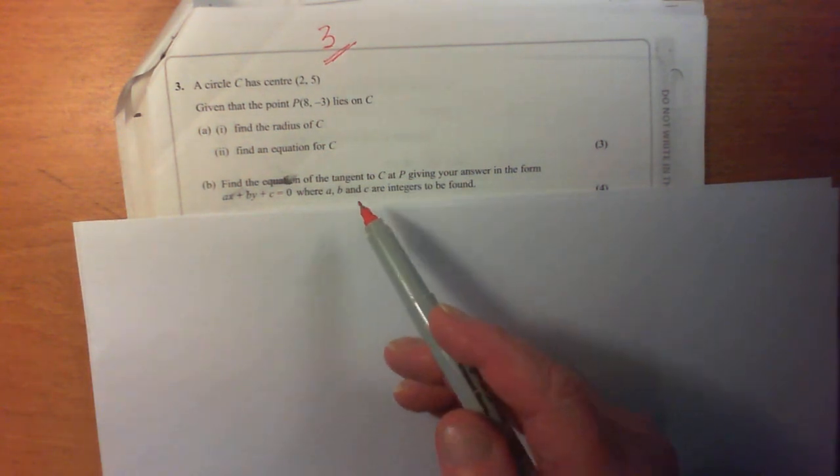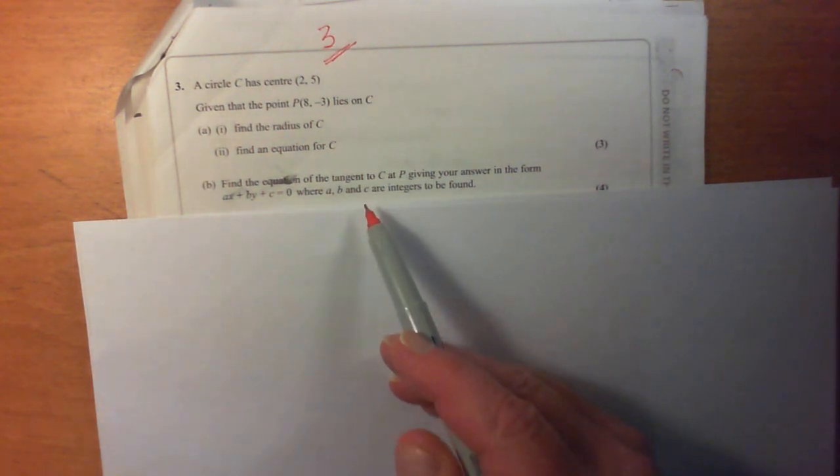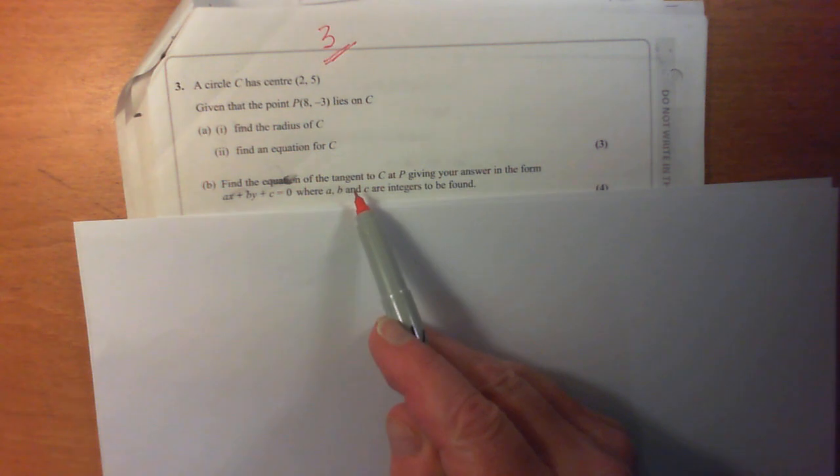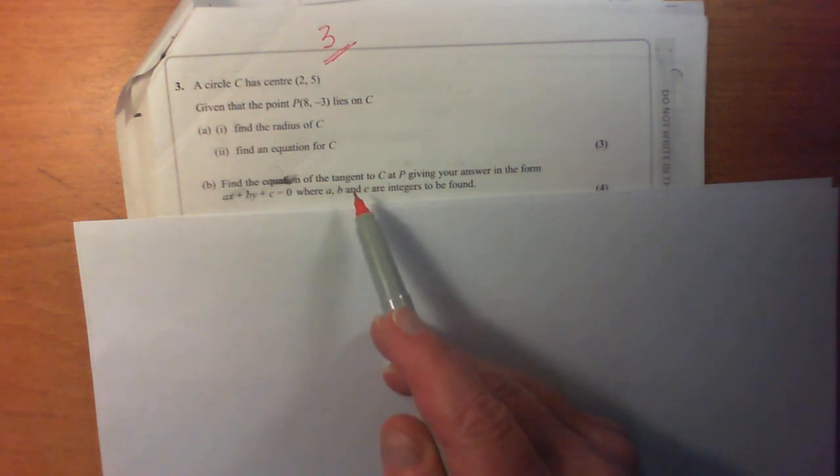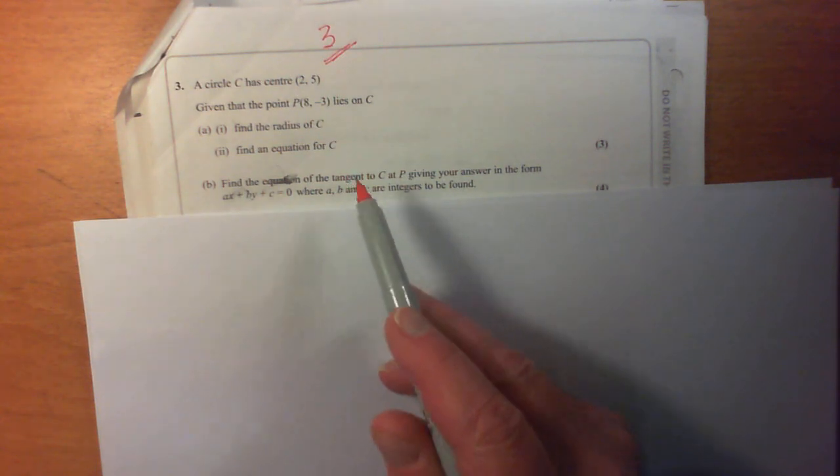Finding the radius and the circle equation itself, given that you've got the centre, is fairly straightforward. Then there's another standard question where this time they're asking you to find the equation of the tangent. Quite often the question would be to find the equation of the normal, but it's the same thing.